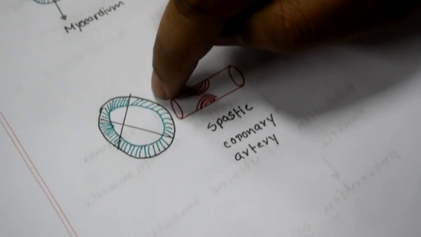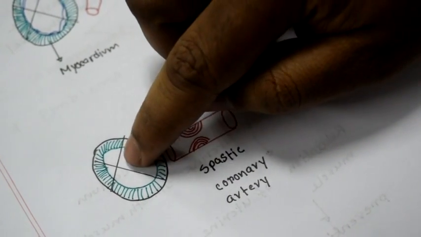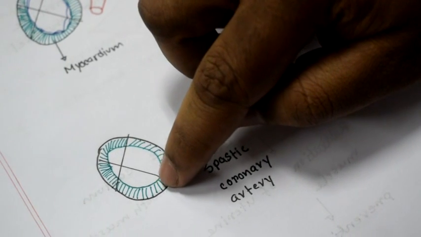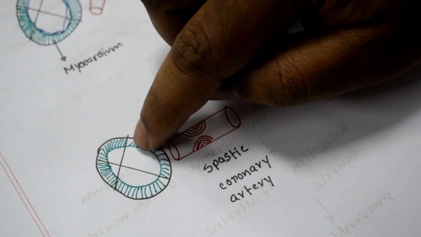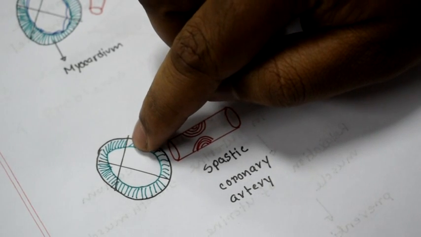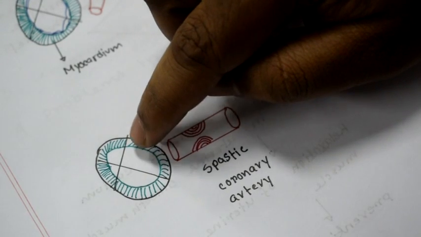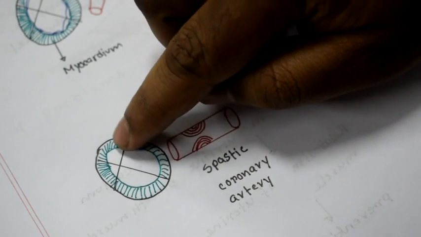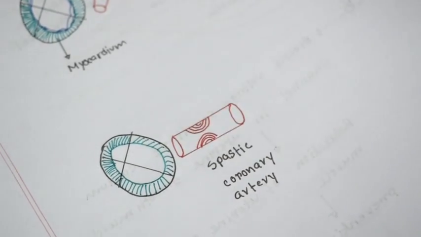In ischemic and hypoxic conditions, anaerobic glycolysis occurs in the myocardium, and when anaerobic glycolysis occurs, there is production of lactic acid, and there is utilization of adenosine triphosphate and production of adenosine diphosphate. This lactic acid and adenosine diphosphate stimulate pain receptors and cause chest pain or discomfort in variant angina.